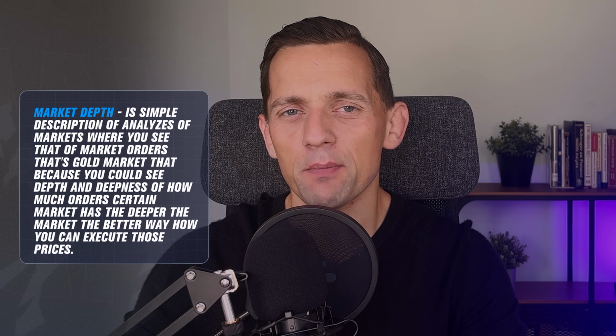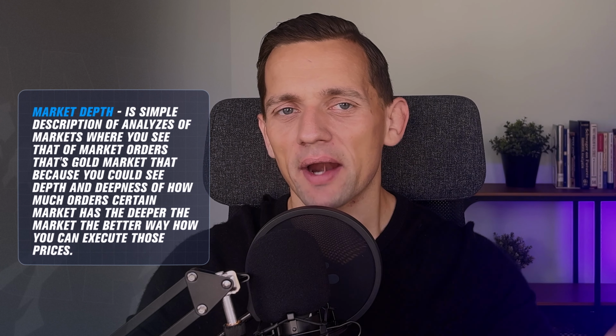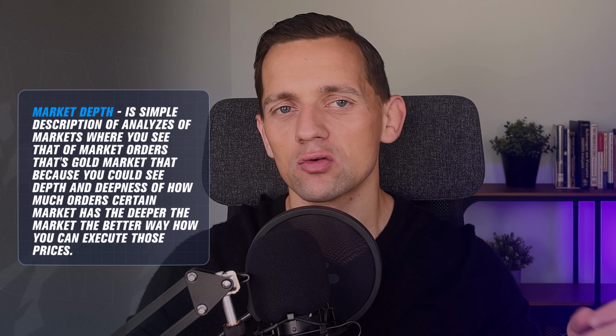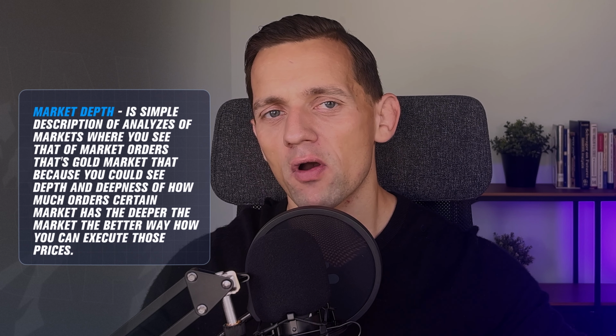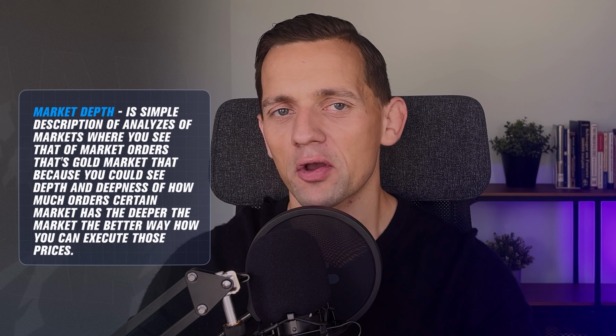Market depth is a simple description of analysis of a market where you see the depth of market orders. It's called market depth because you could see the deepness of how many orders a certain market has. The deeper the market, the better way you could execute those prices. I would say it works well if you have small cap stocks or small cap altcoins, because on these exchanges, especially with altcoins, you could see the actual order book and deduce what the market depth is in these transactions, and then you could see how to actually trade to that.